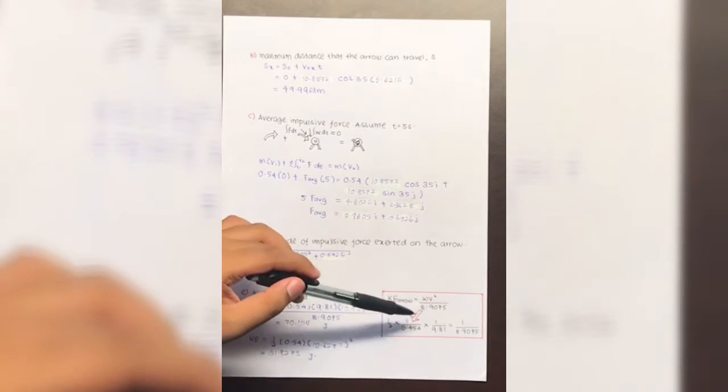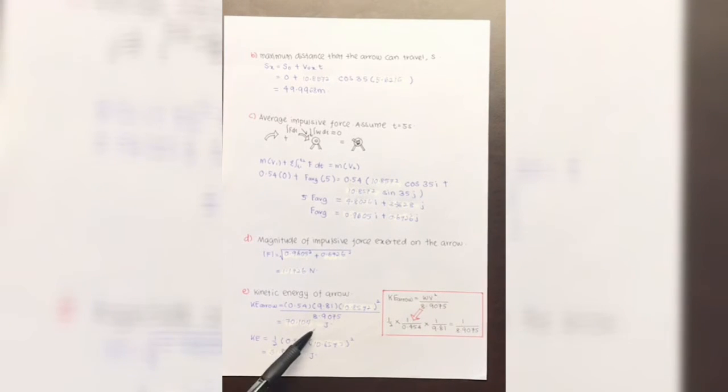For the last question, it's the same as the previous calculation, and we just put the answer in here, and we simplify, we will get 70.104 joule. For the final kinetic energy, we use 1/2 mv squared, and when we substitute all the information that we have, we will get the final answer for kinetic energy is 31.8273 joule.